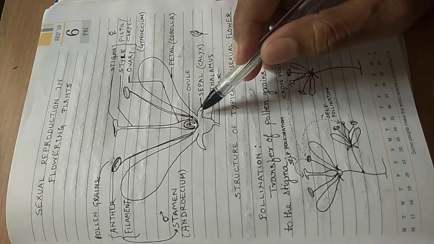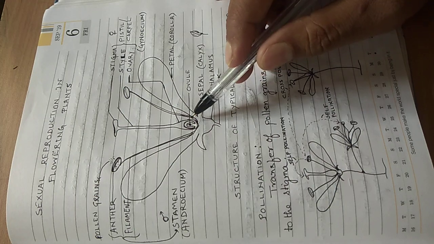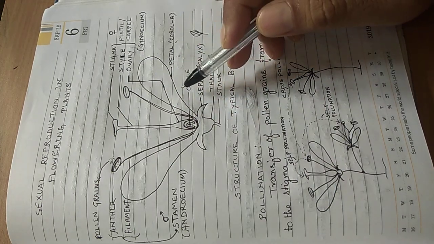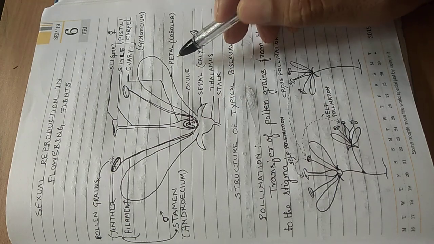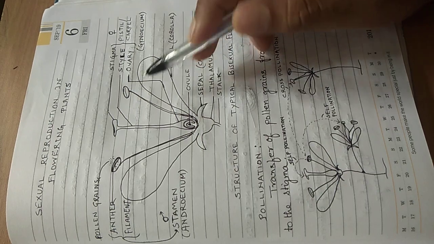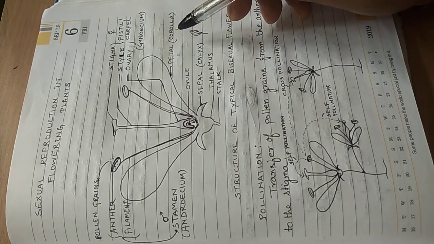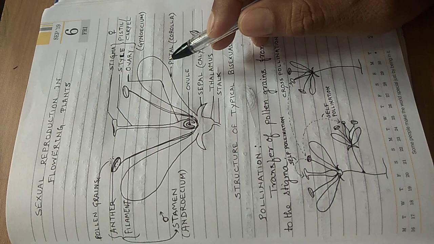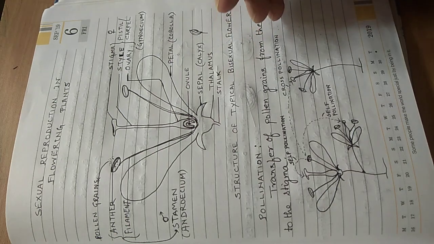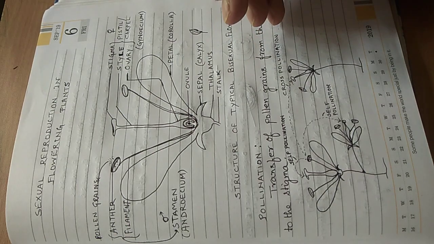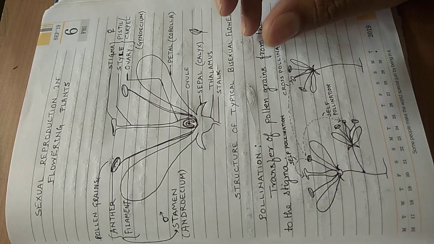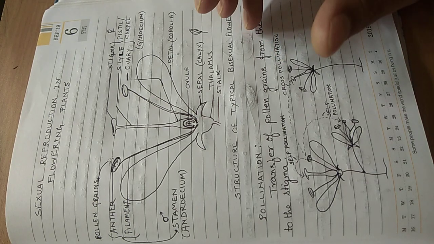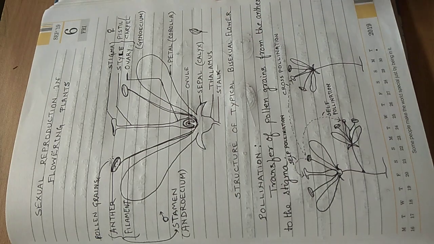The next floral part, which lies inner to the sepals, is the most prominent part of a flower, which is either brightly colored or has a very strong smell, and those are called petals. The collective name for all the petals is corolla. What is the function of the petals? The petals are either brightly colored or have a strong smell in order to attract insects for the purpose of pollination. Generally the flowers which bloom during daytime are brightly colored, and the flowers which bloom at night generally don't have color, but instead have a strong smell.